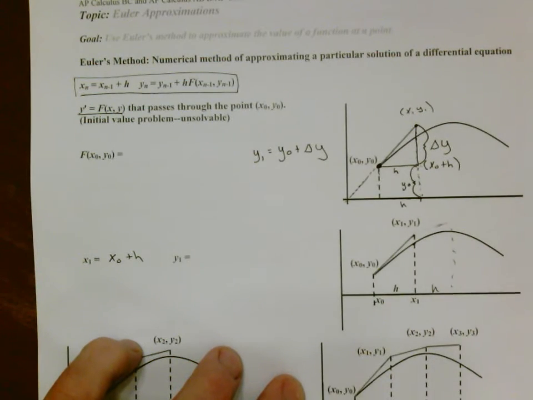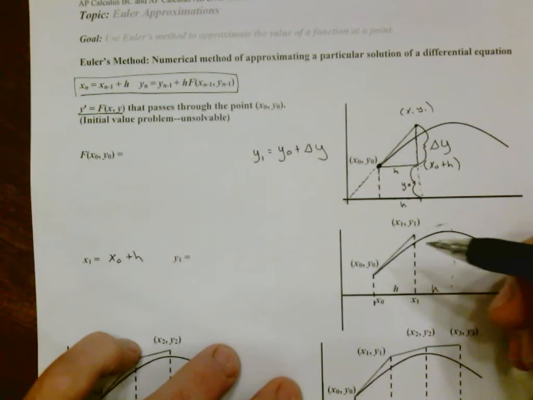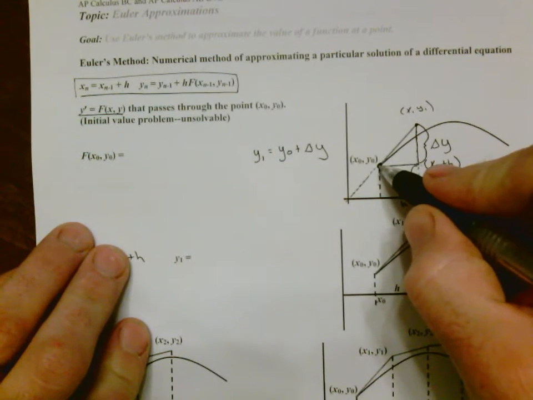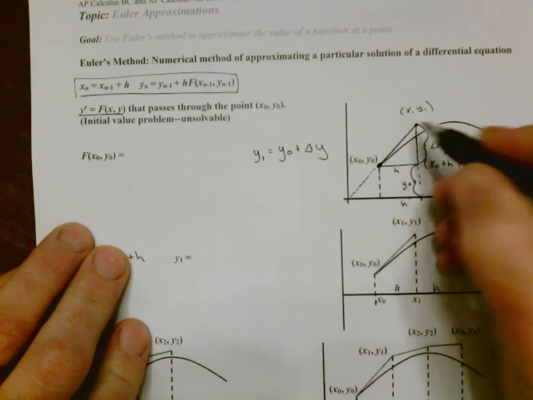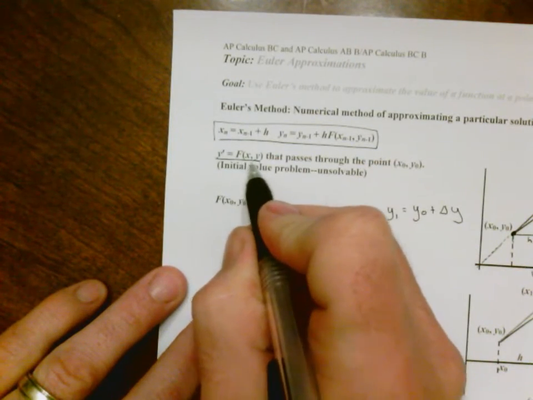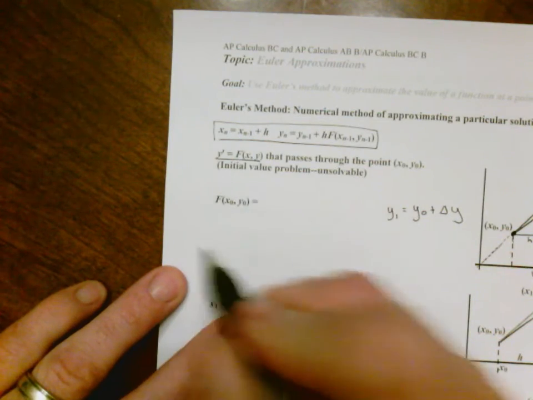Now what in the world is that? I don't know exactly what it is, but here's what I do know. I know that it's going up at a slope of f of x, y. That's what I know. I know it's going to go up with the slope of that.